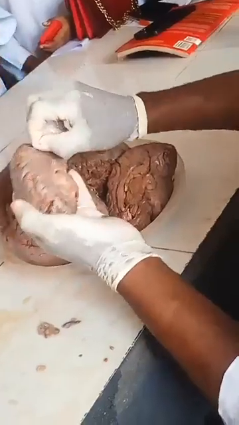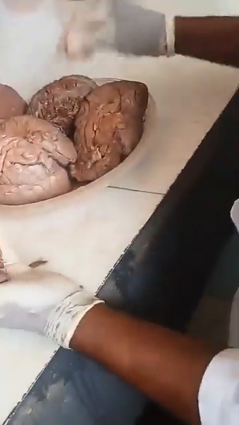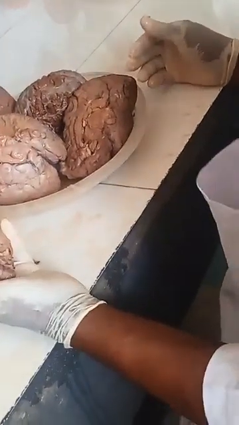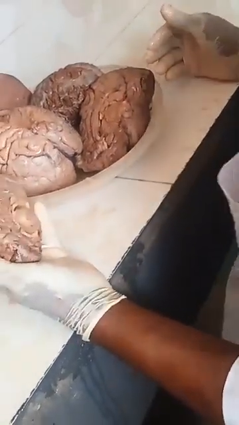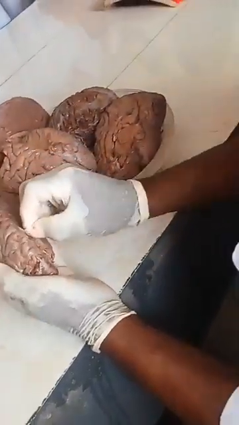Brain size is never the same. People have different brain sizes depending on the body size. And age. As well as, no, it has nothing to do with the age.